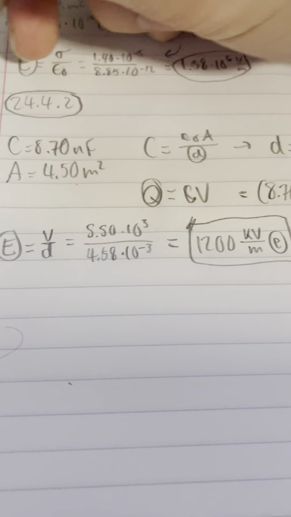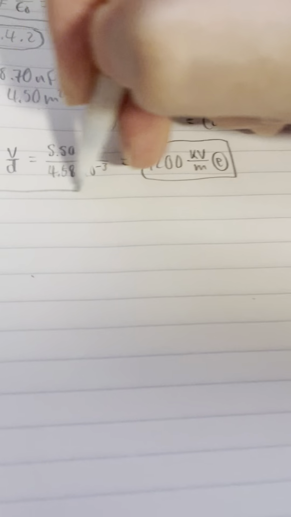All right. Okay. Oop. I was thinking in my head, third question, and I wrote down 3. 24.4.3. Okay, so this one is going to be parts F through I. This problem gives us information.